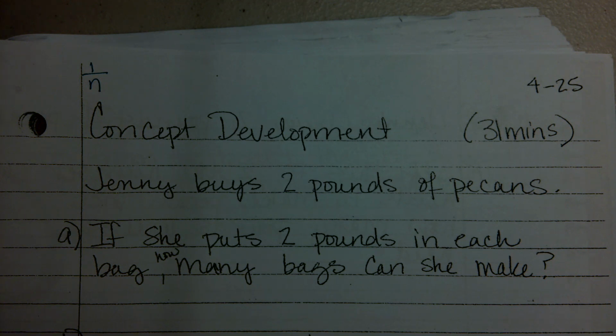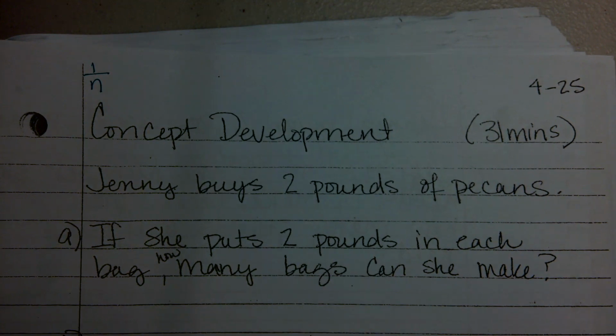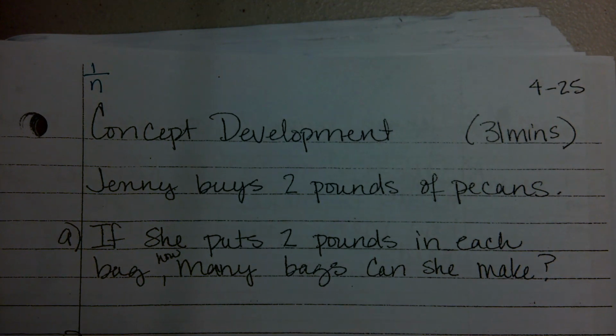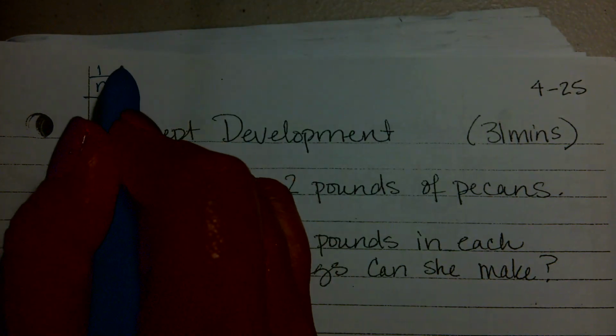What are some other things that we should remember before we start off here? Now, when we're dividing a whole number by a unit fraction, we're dividing a whole into smaller pieces, right? So we're trying to figure out how many are inside, like 1/4.